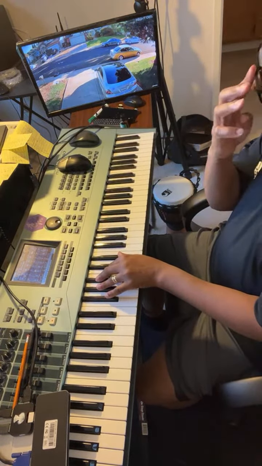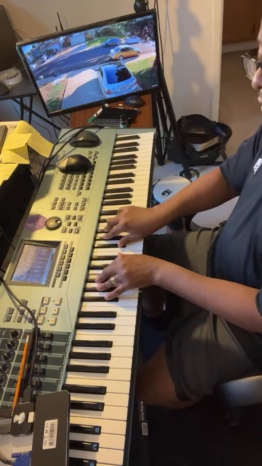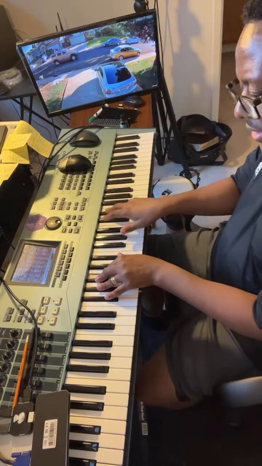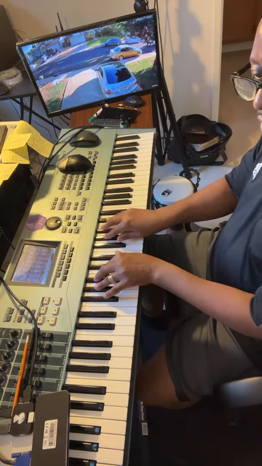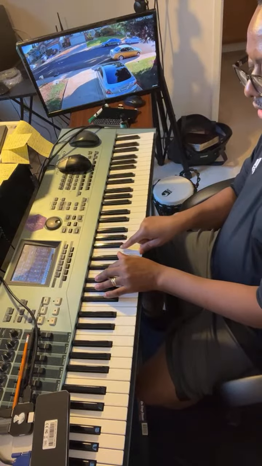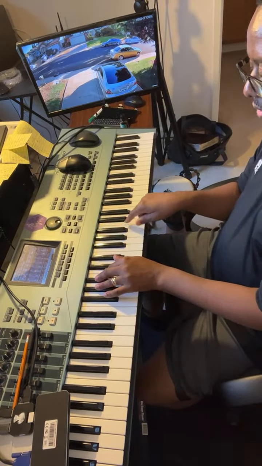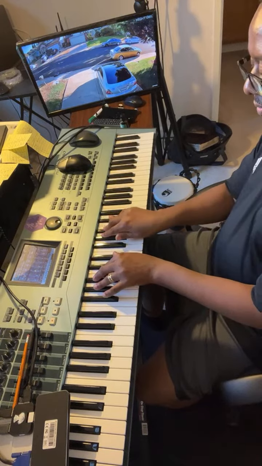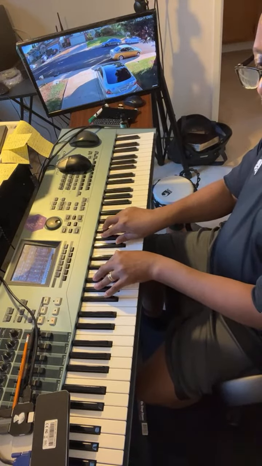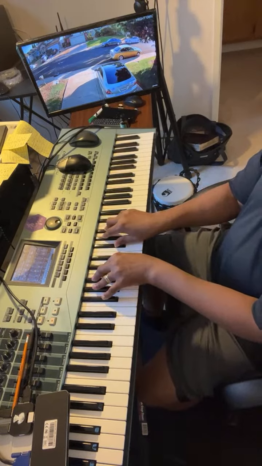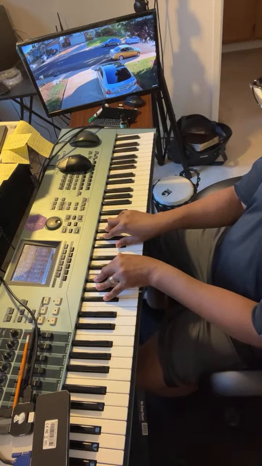So yes, it depends on how I want to look at this. 1, 2, 3, 4, 5, 6. Or it depends on what key you're looking at. But this sounds much prettier.